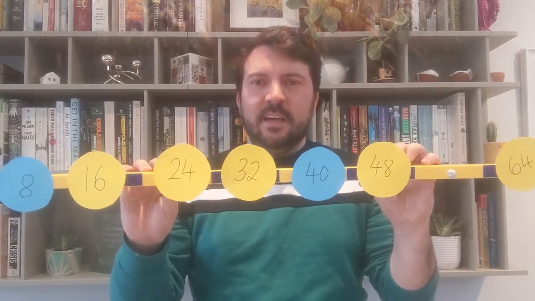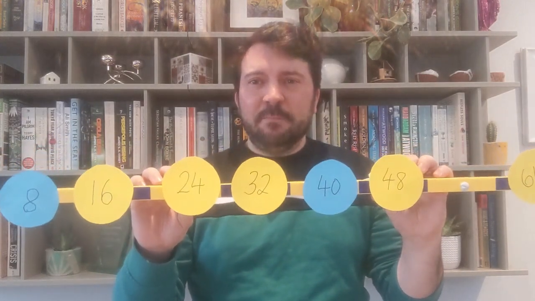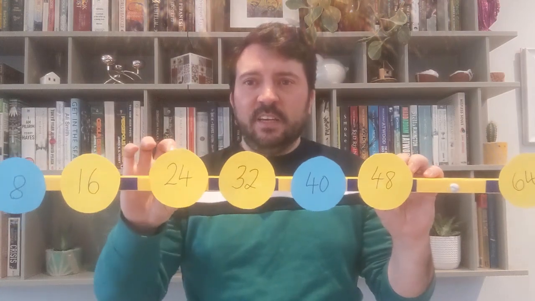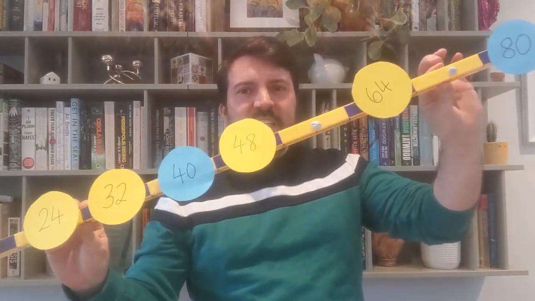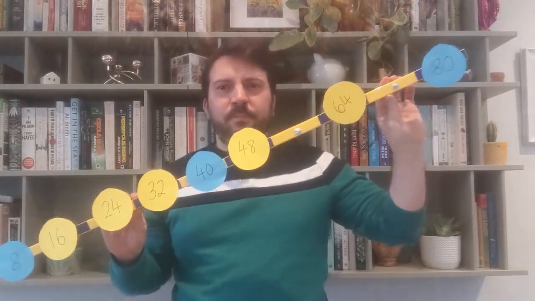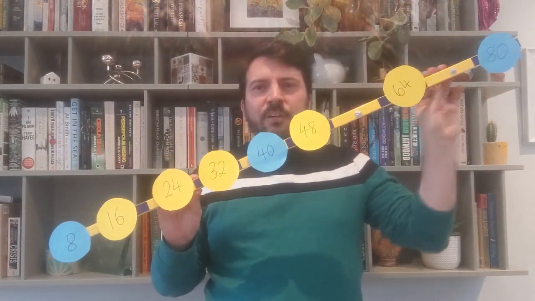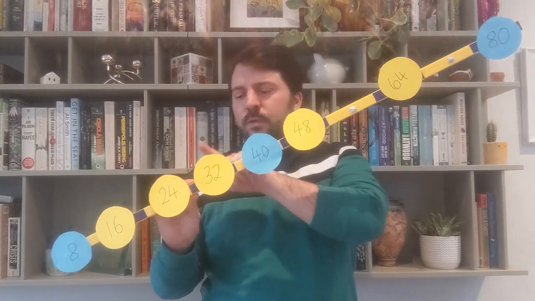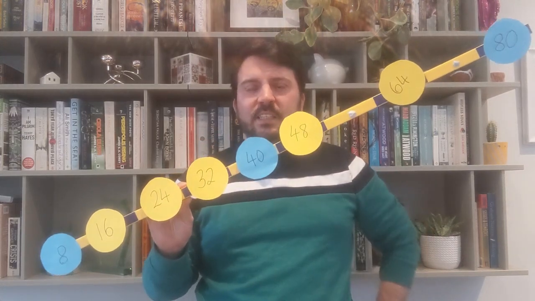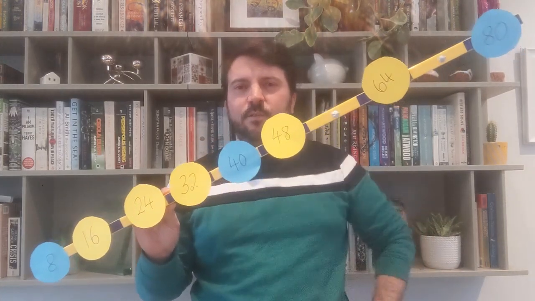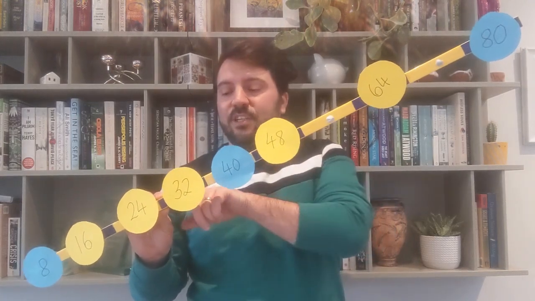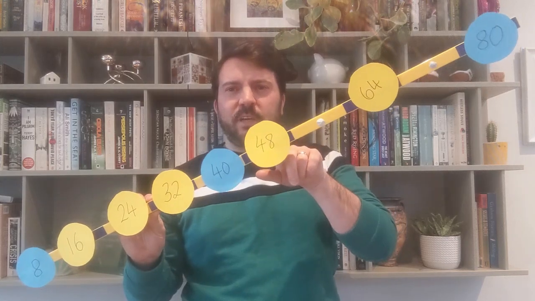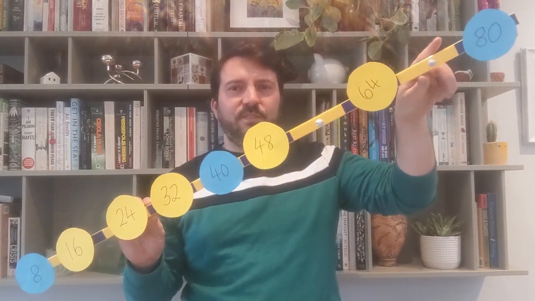Excellent. Now, I said 3 was the key, because if I know 3, I can double it to get 6, and then I can triple it to get 9 down here. So, how can I triple it? I could do 3 20s, 60, 3 4s, 12, to make 72. Or I could just say plus 24 gives me 48 and plus another 24.